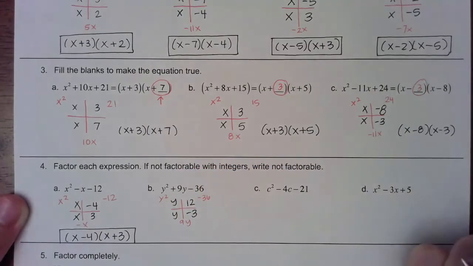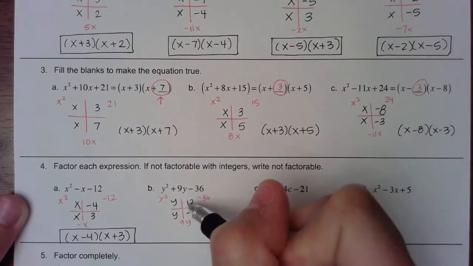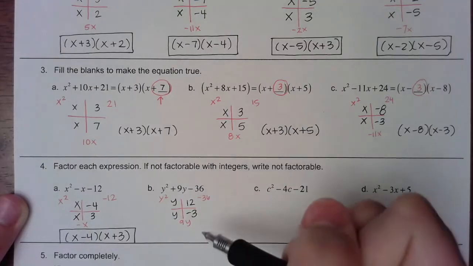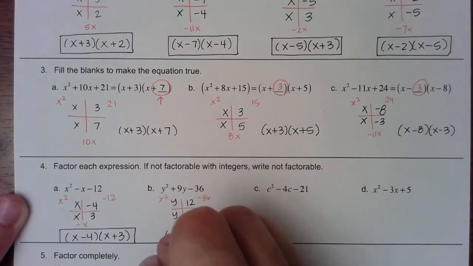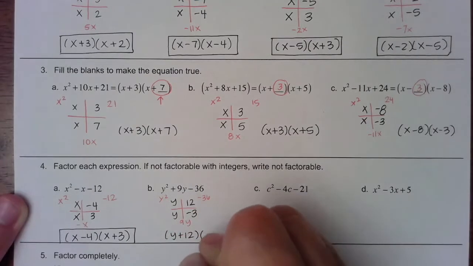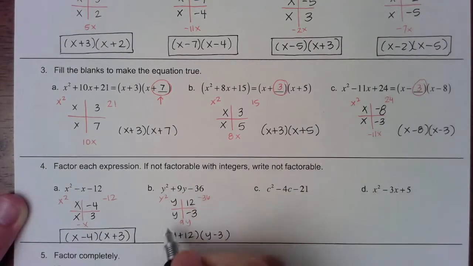Positive 12 and negative 3. Positive 12 times negative 3 gives me negative 36. And then 12y and negative 3y add up to give me positive 9y. So I don't want you writing not factorable just because you think the question is tricky. Not factorable means there are no numbers that make it work, not just that the numbers that make it work are hard for you to think of.